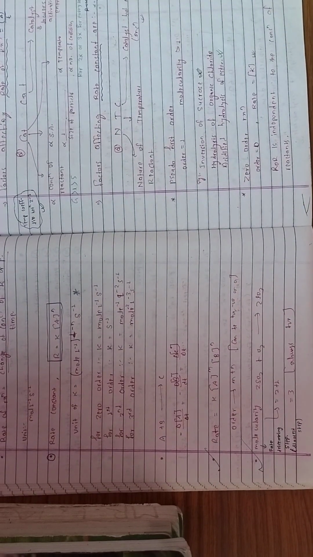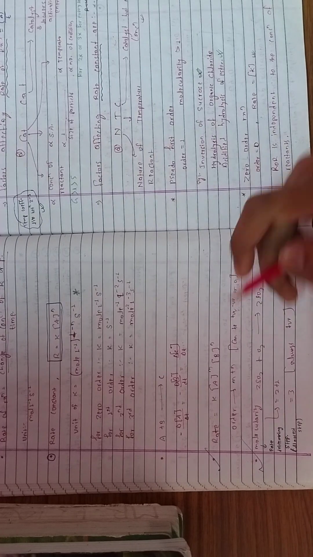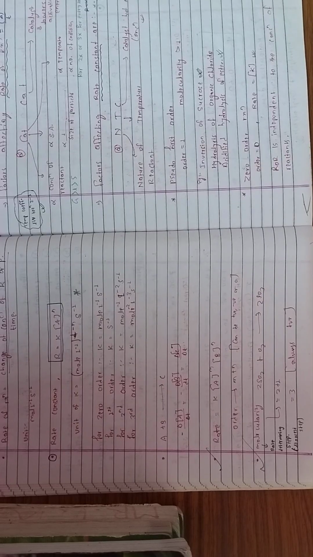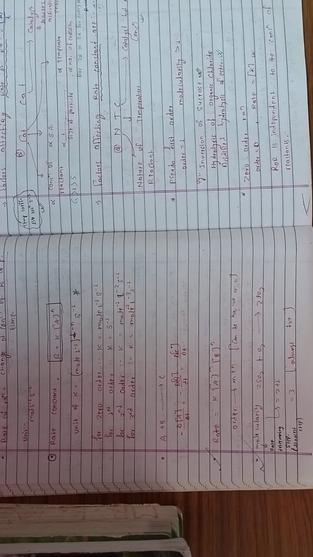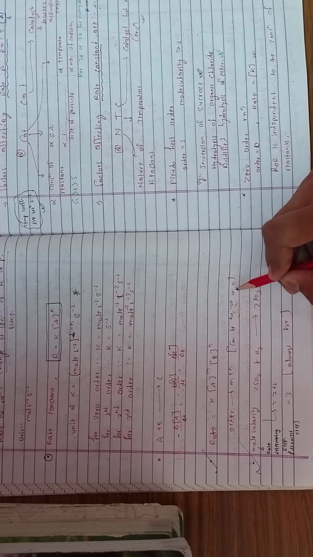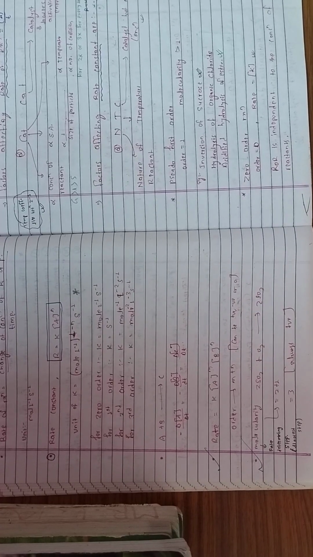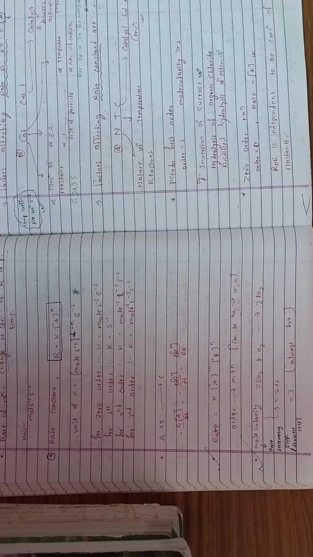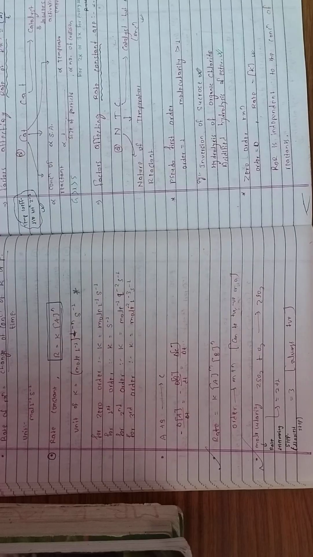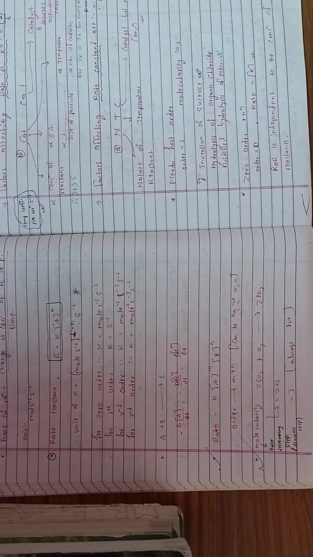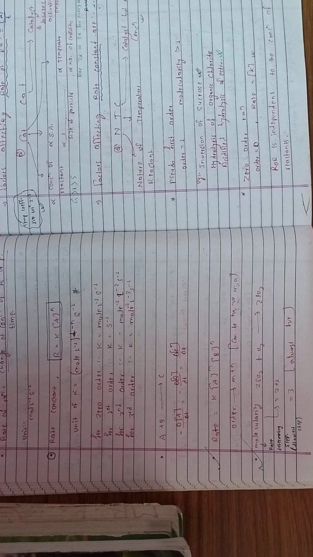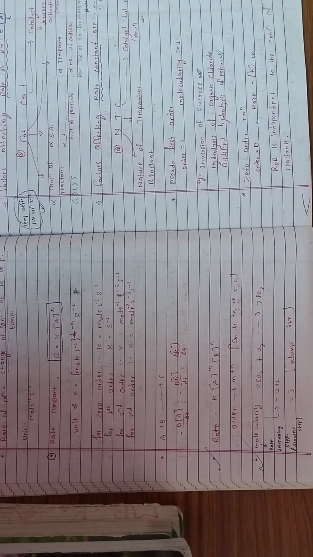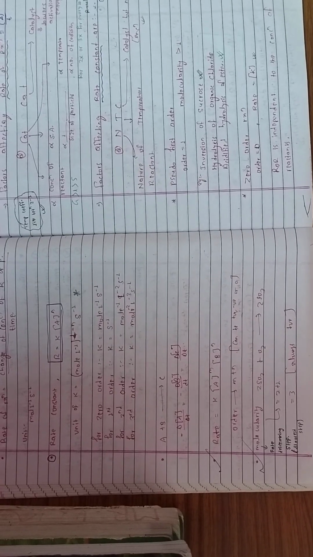Okay, now rate is equal to K[A]^m[B]^n. Now order is the sum of powers which are associated with the concentrations of A and B. So order is equal to the sum of powers, m plus n, which can be positive, negative or 0. Once again I am telling you, the order is the sum of powers, and the molecularity is the sum of stoichiometric coefficients, 2 plus 1 is equal to 3, which can never be 0 or negative or a fraction. It is always positive.